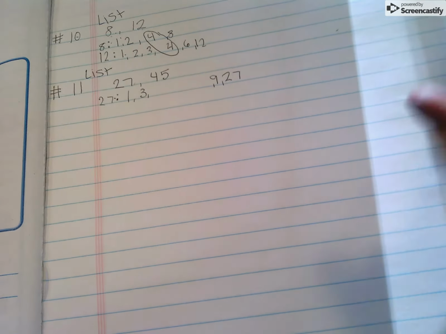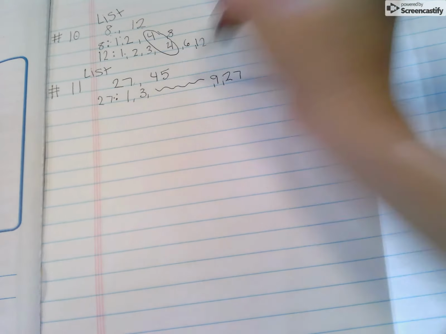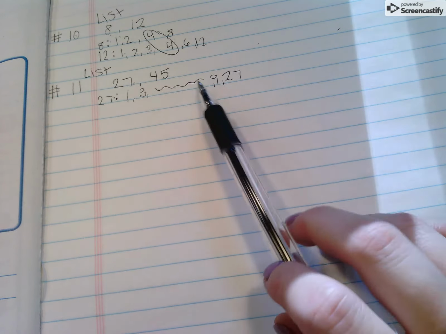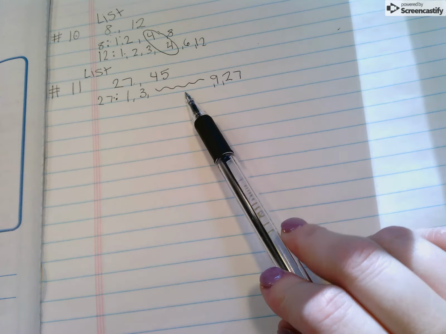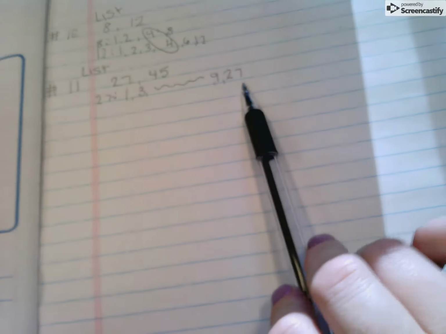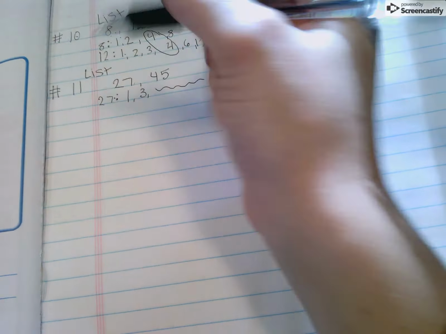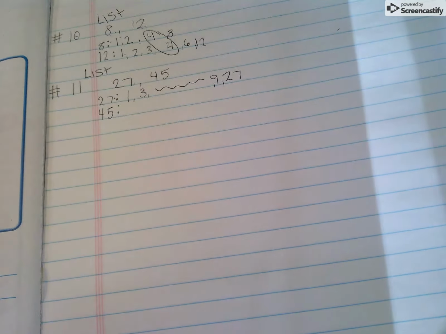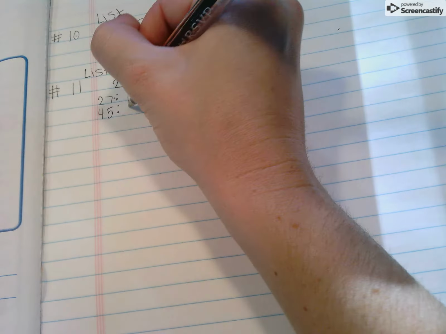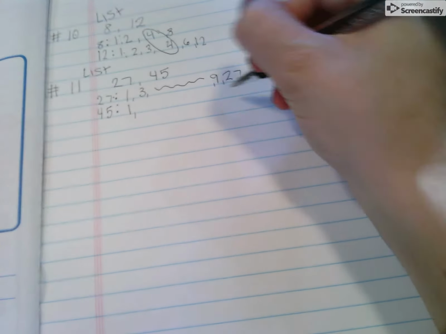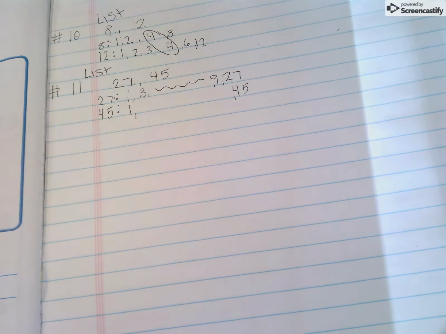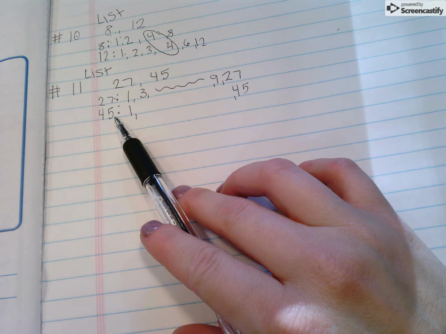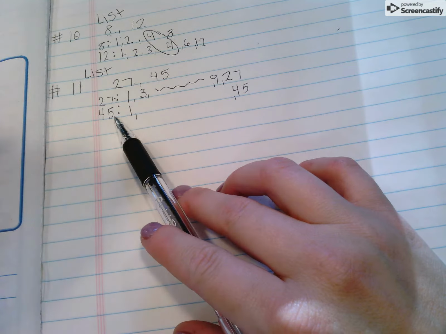These are the only factors of 27. So I leave a little line there just for my own thoughts, so I know I don't need to put anything in there. I found all the factors and they are right there. So now I'm going to move on to 45. Like every other number, 1 goes into 45 because 45 times 1 equals 45. 2 does not go into 45 because it is an odd number.